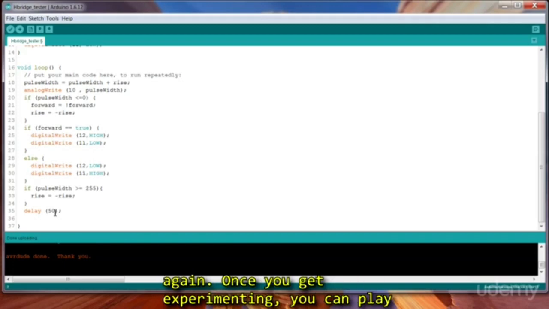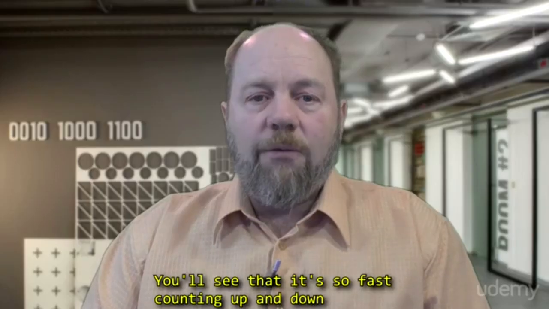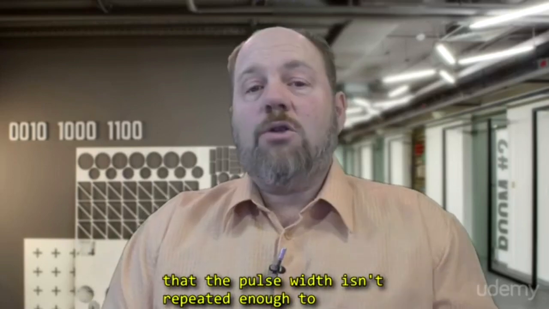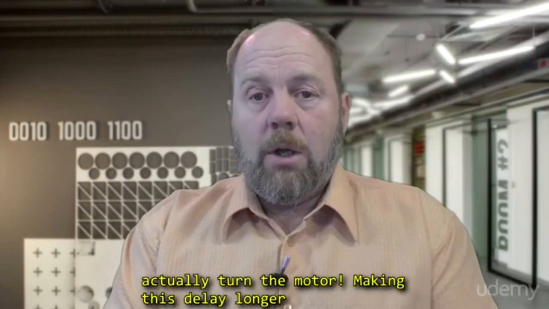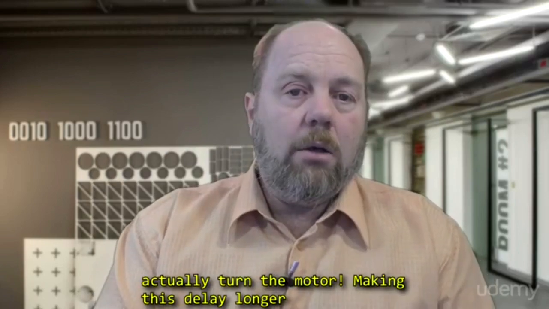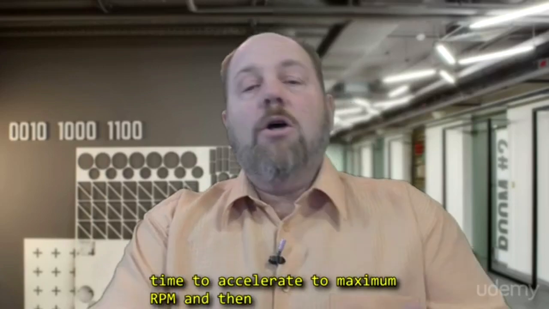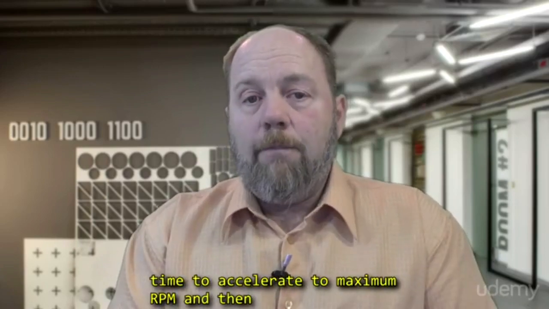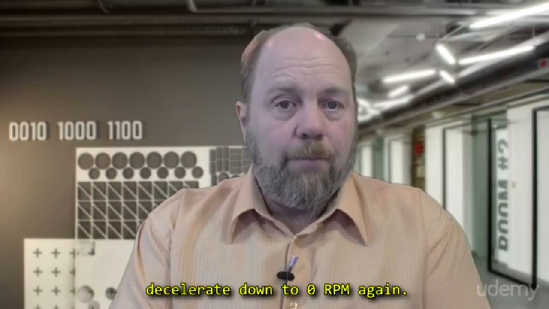Now, once you get experimenting, you can play with this number and even remove it if you want. You'll see that it's so fast counting up and down that the pulse width isn't repeated enough to actually turn the motor. So making this delay longer will of course allow the motor to take a longer time to accelerate to maximum RPM and then decelerate down to 0 RPM again.